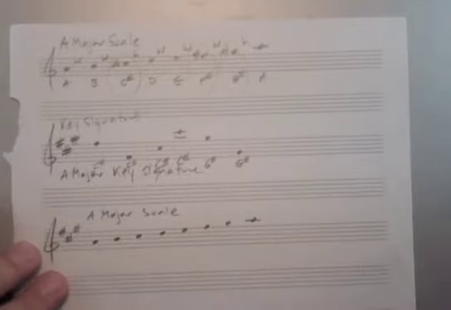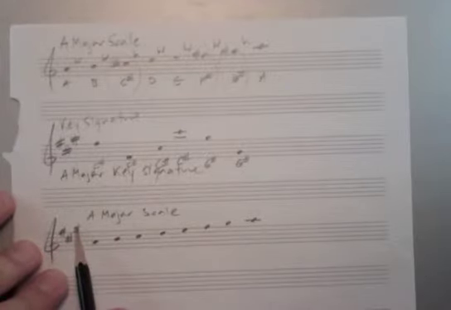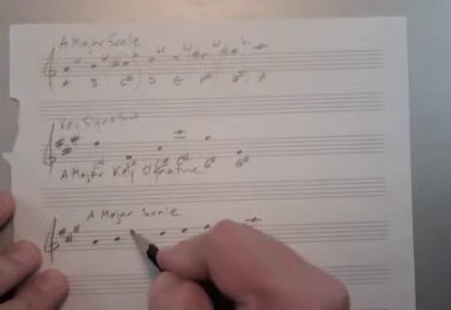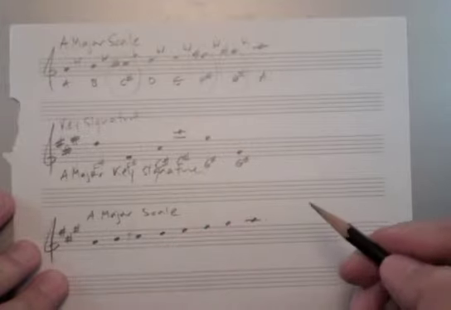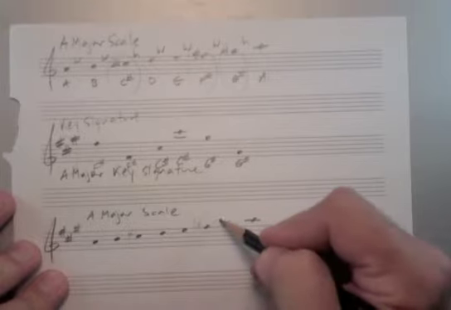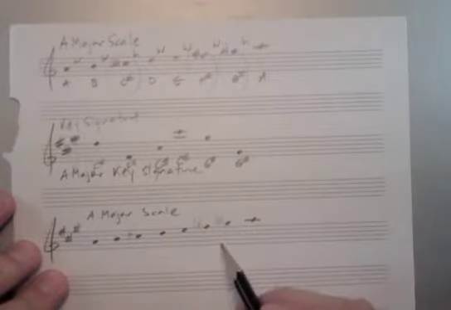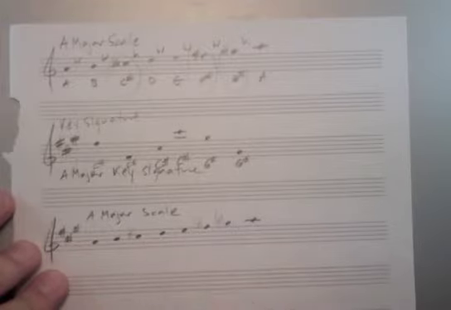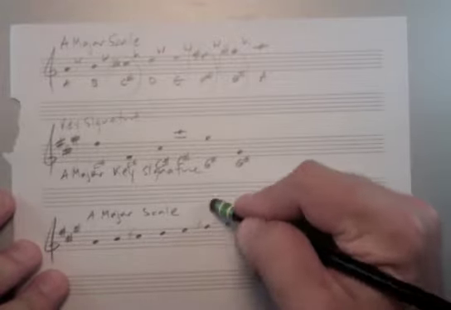This is another way to write an A major scale. Because we have these key signature notes, we don't need to have the sharp in front of the C, or the sharp in front of the F, or the sharp in front of the G, because all of these are already over here. So I'll take those out of here.